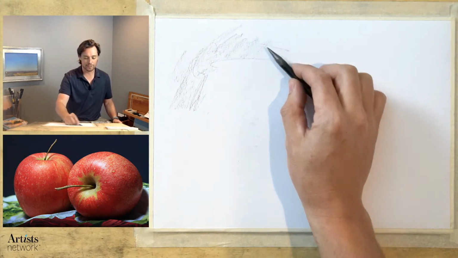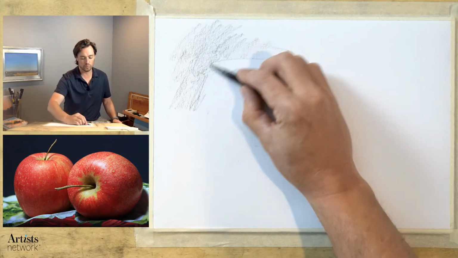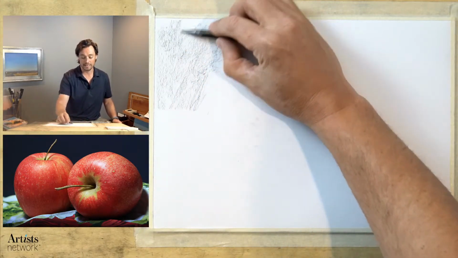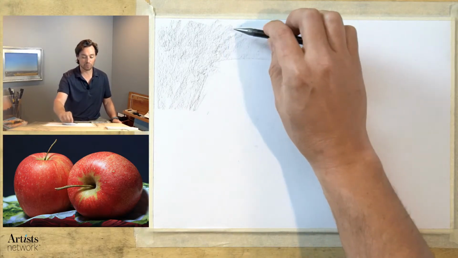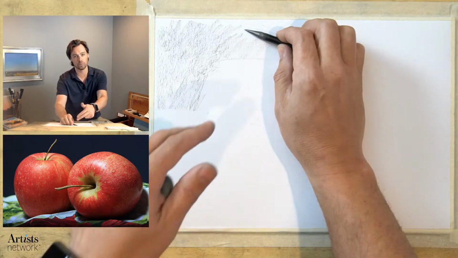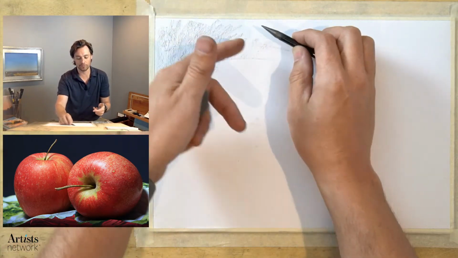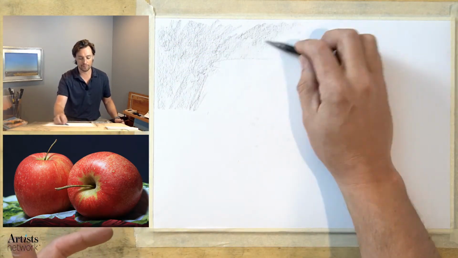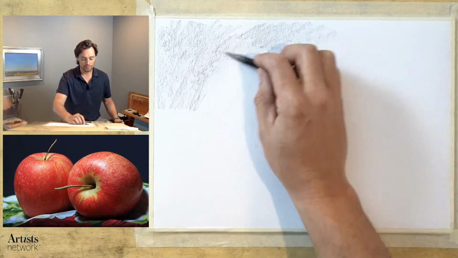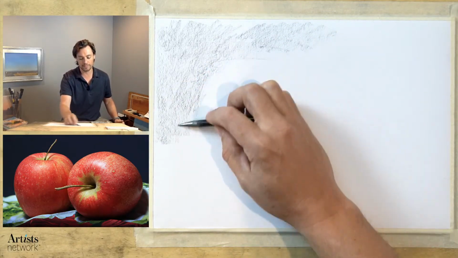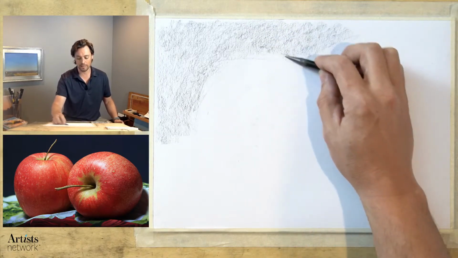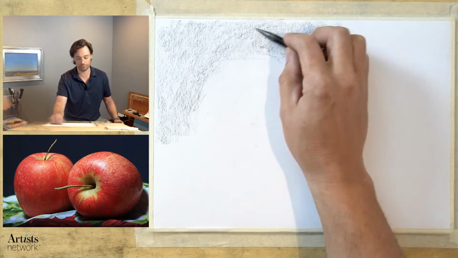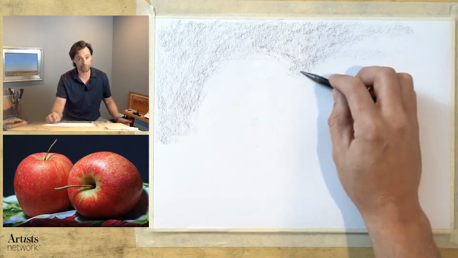And if you're not used to working with the material this way, get a feel for it by rocking it back and forth. As you rotate your hand, you're going to get a sense for when you're making full contact with the side of the pencil. Now, one of the advantages to utilizing the side of a graphite pencil is that it encourages the graphite to float on the surface of the paper.